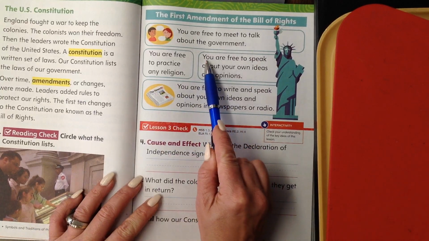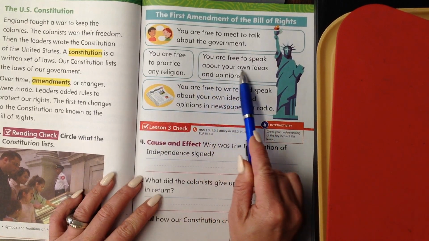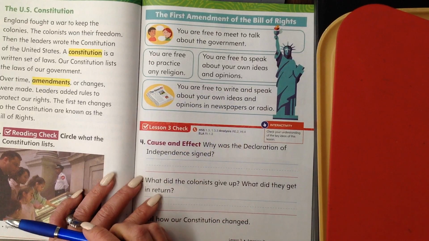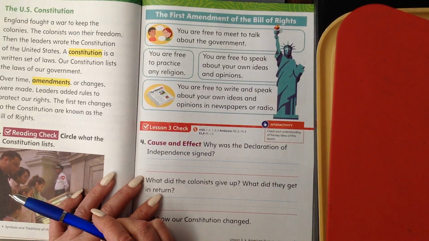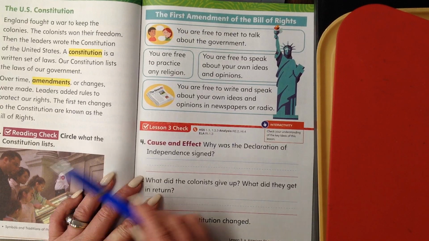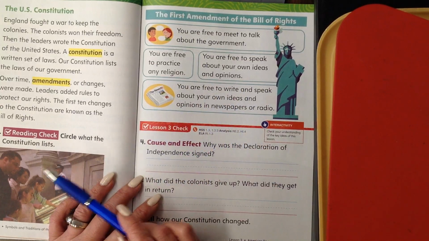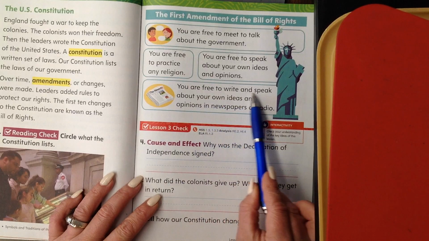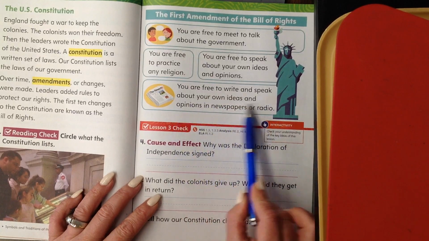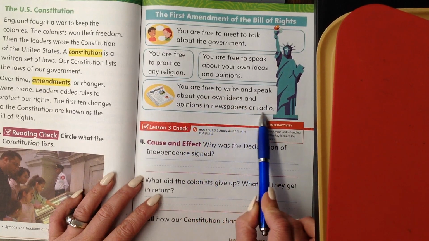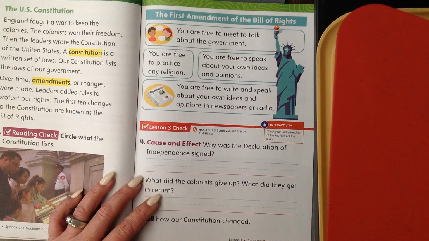Okay? Here, you are free to speak about your own ideas and opinions. So you might have an idea that maybe even most people don't agree with, and it's still okay for you to have that idea and for you to have that opinion. You are free to write and speak about your own ideas and opinions in newspapers or radio. So that's another thing. You can even announce your ideas.